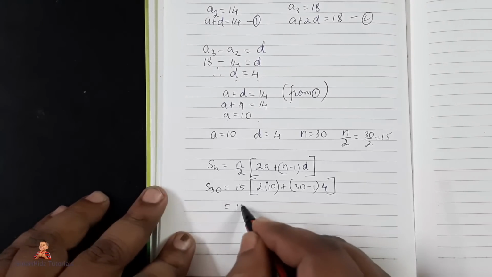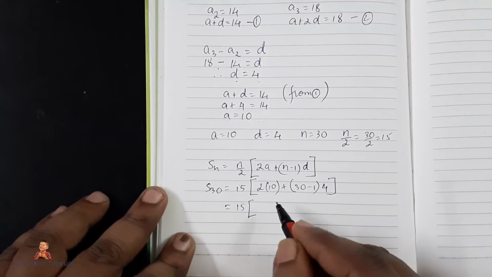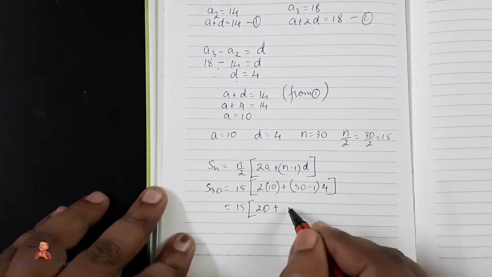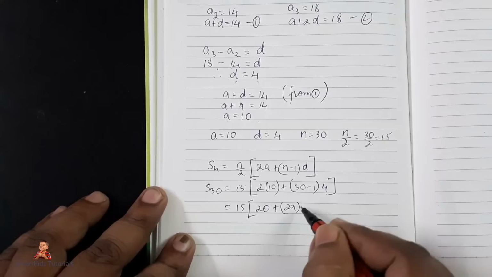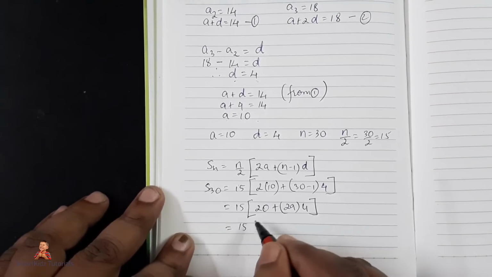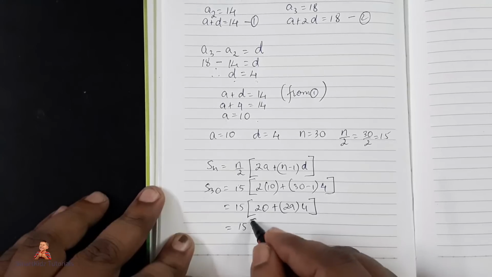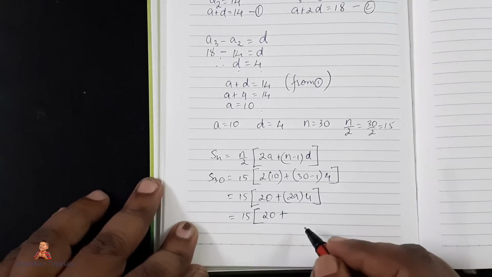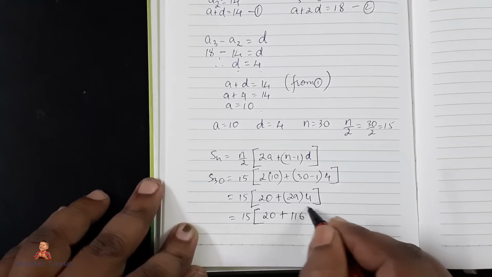Next 15, open the bracket. 2 into 10 is 20, plus 30 minus 1 is 29 in brackets into 4. Close the bracket. 15 in brackets, 20 plus 29 into 4, we get 116.